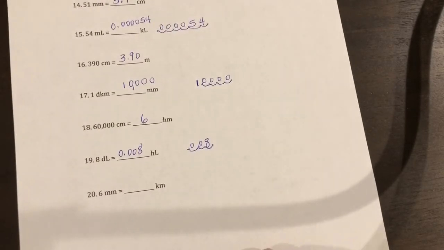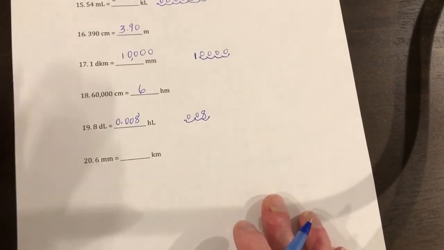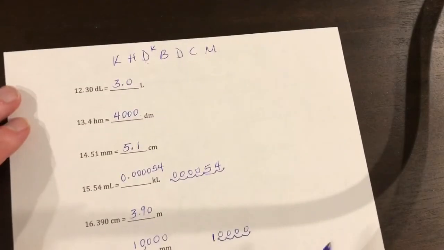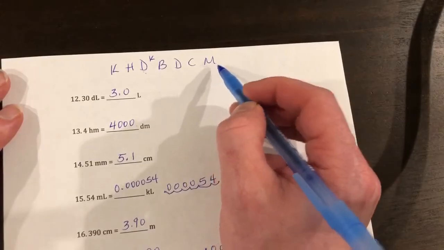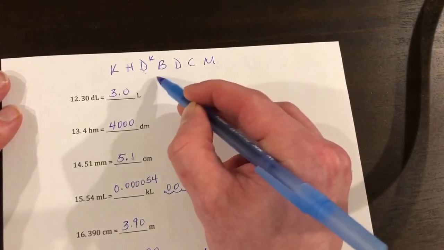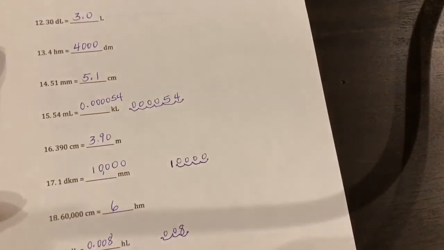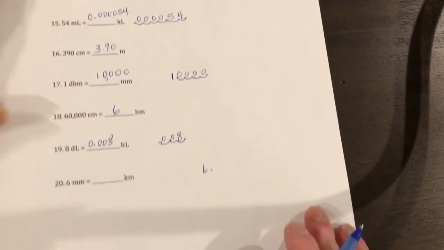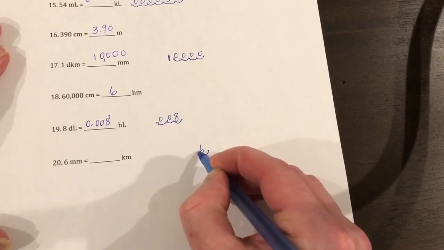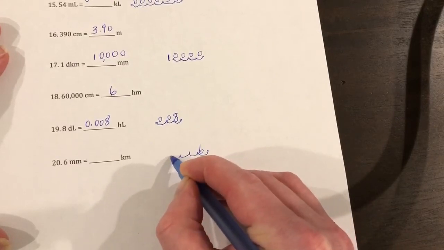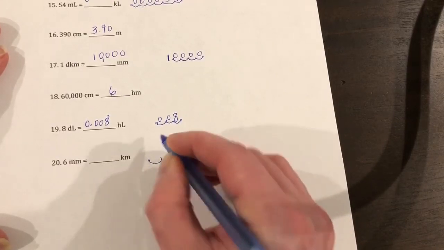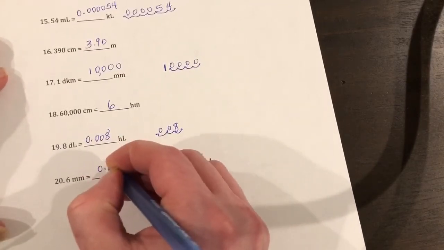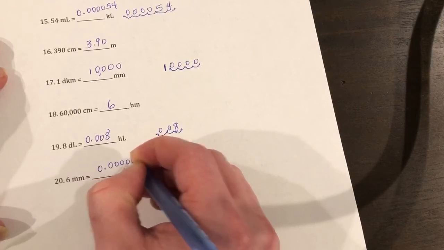19. Okay, and then number 20. 6 millimeters, and I want to go to kilometers. So millimeters is right here. So 1, 2, 3, 4, 5, 6 places. So I'm going to move it 6 places to the left. And 1, 2, 3, 4, 5, 6. So you should have 5 zeros in front.